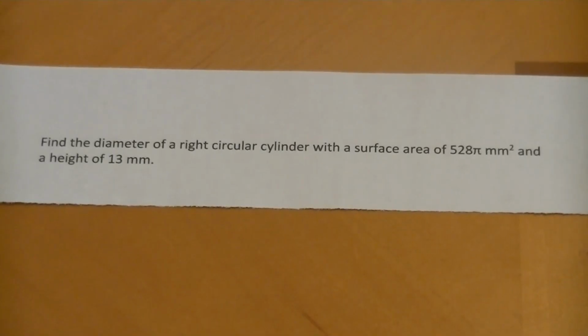You know what? I do have one more that's worth trying with cylinders. What if I tell you the surface area of a cylinder is 528 pi millimeters squared? So I'm telling you the surface area, and I tell you its height. Can you figure out the diameter of that cylinder? Why don't you pause it and play around with that for a moment?